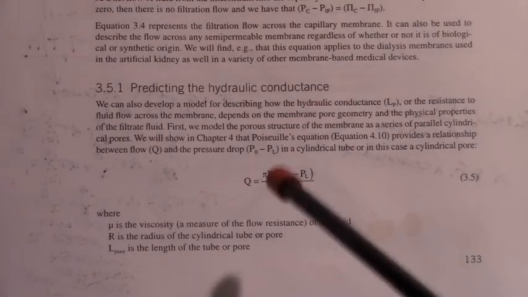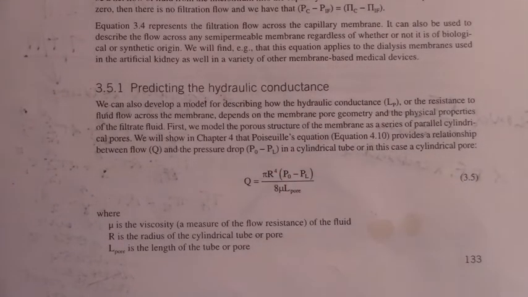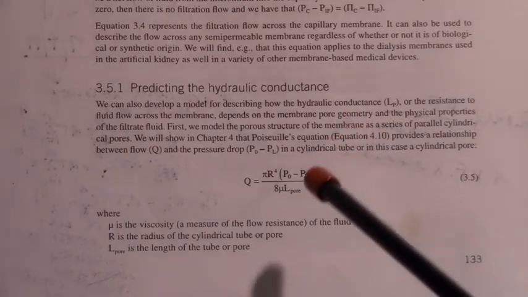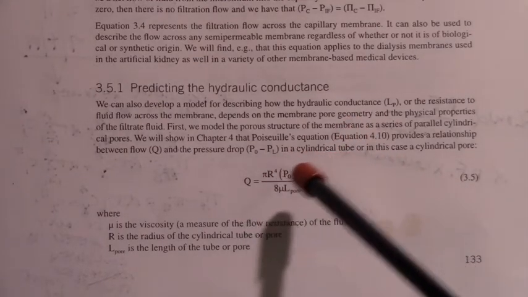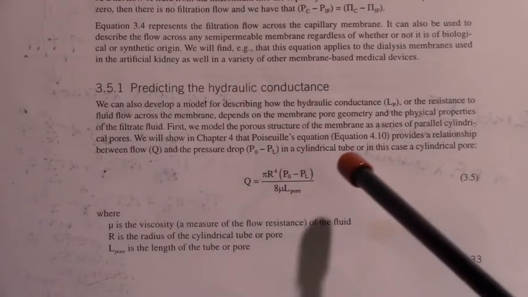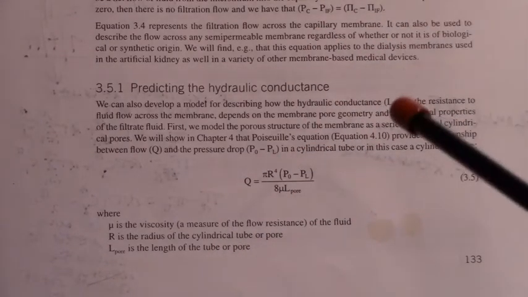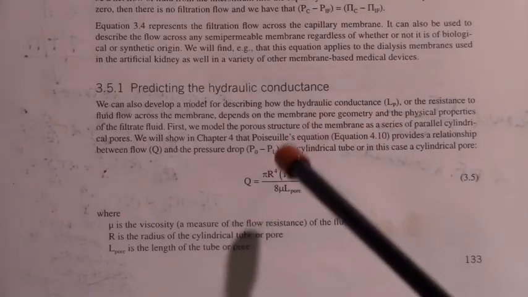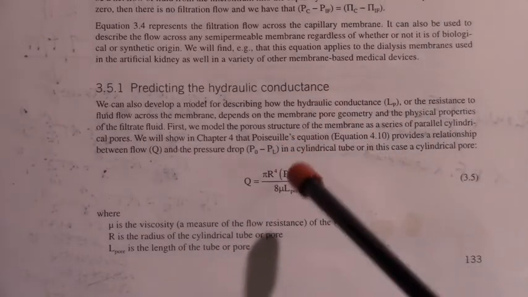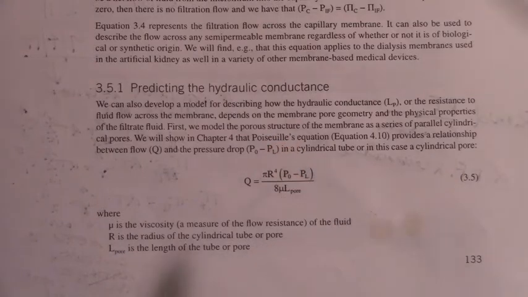So this tells us what the flow is through one pore of a membrane, provided that we know the pressure drop across the membrane, which in our case, because of osmotic effects, would be the effective pressure drop. We'd have to know the radius of the pores, the thickness of the membrane, and the viscosity. These are all engineering variables.